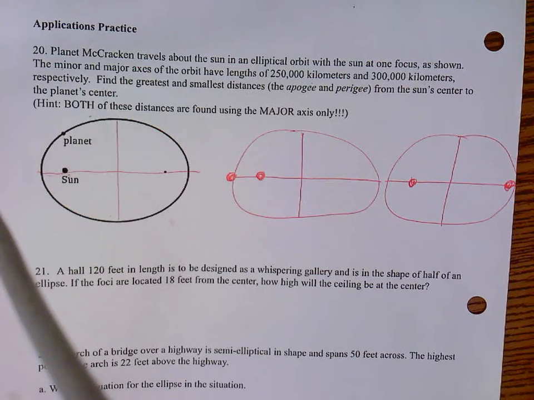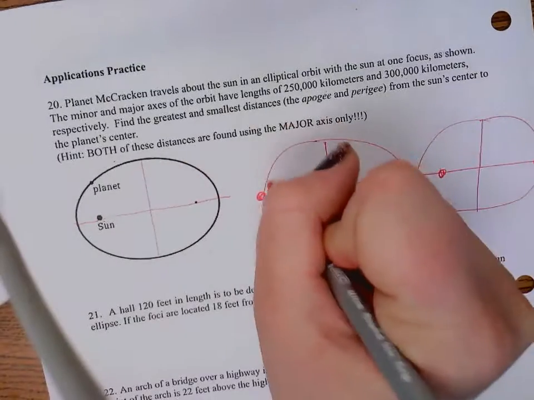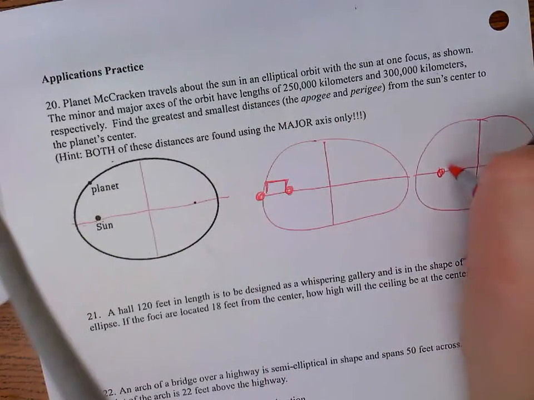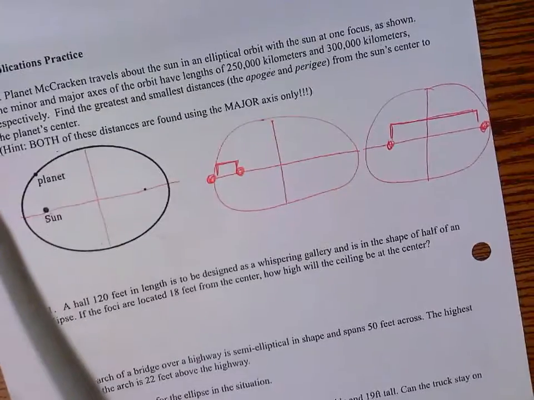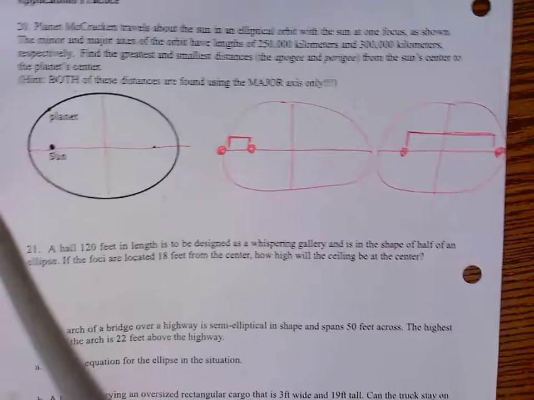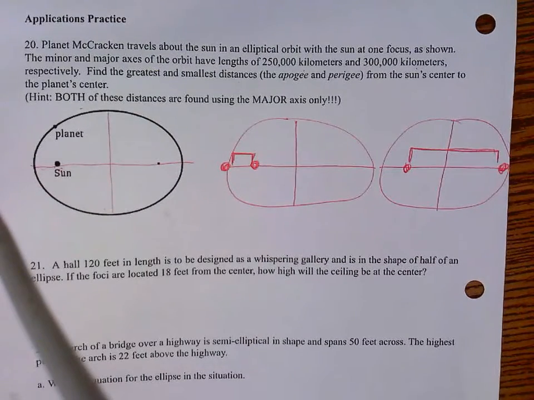So we want to figure out what this distance is and what this distance is. I want to know the furthest and closest that I am to the sun. So the information they've given me is that the major axis, the total length, is 300,000 kilometers. How can I use that to solve for A? What would A be for this planet?